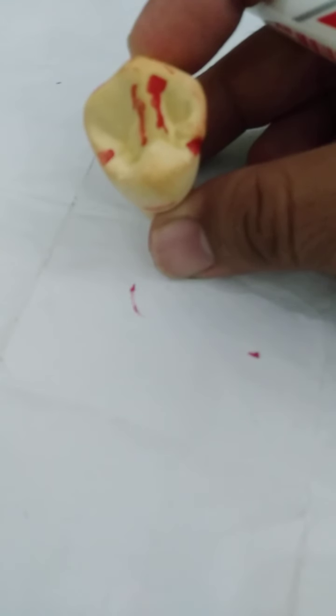This lingual cusp is very small or diminished. It is also offset towards the mesial like the buccal cusp. It also has 4 cusp ridges: the mesial cusp ridge, the distal cusp ridge, the buccal cusp ridge, and the lingual cusp ridge. Note that this lingual cusp ridge of the buccal cusp and this buccal cusp ridge of the lingual cusp meet in the midline to form a transverse ridge.